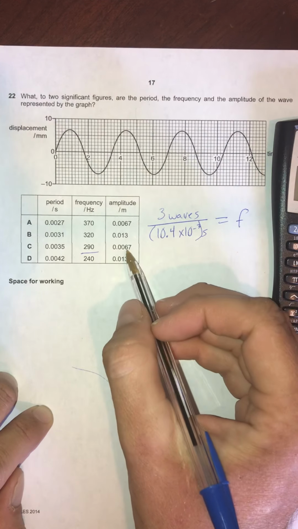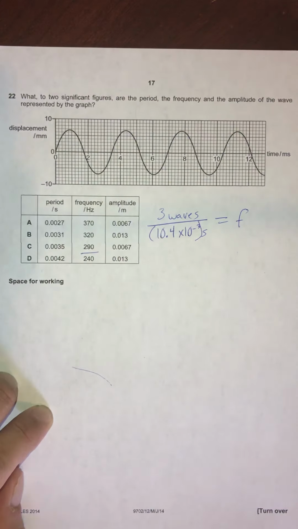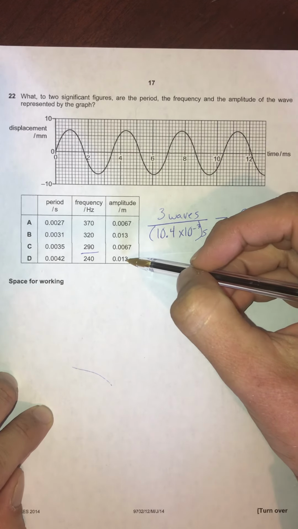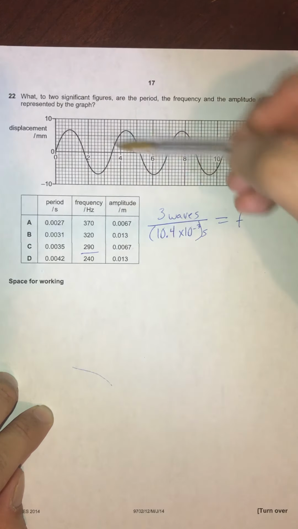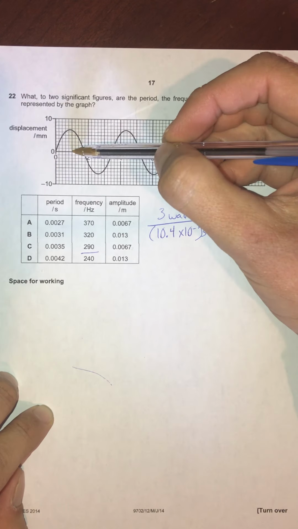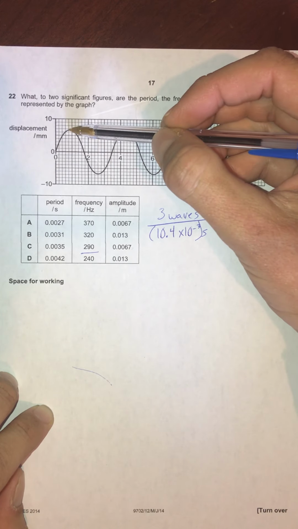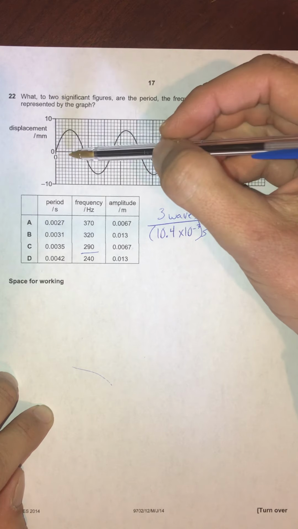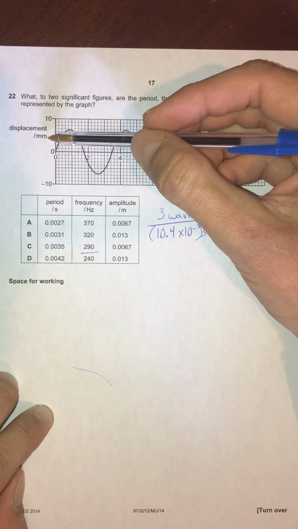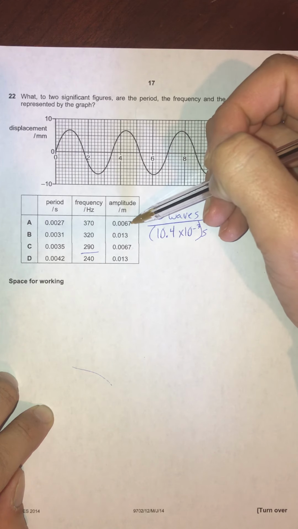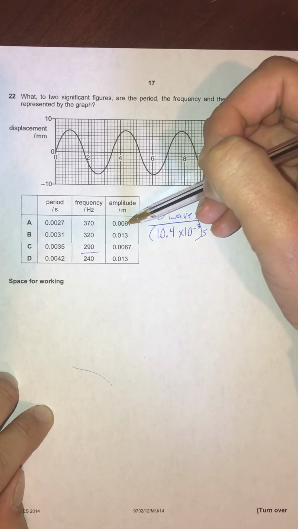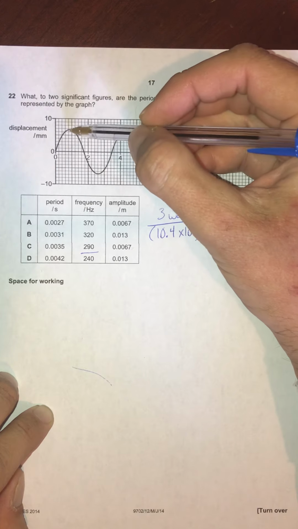Now, let's discuss amplitude for just a moment here. 0.0067 meters is the correct amplitude because the graph rises from equilibrium up to that many meters of displacement. You could see that it's scaled in millimeters, but if we were to convert to meters, we could read that this would be 0.0067 meters from here to here.